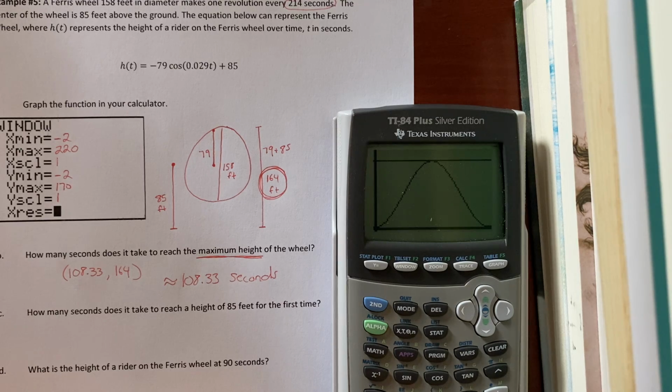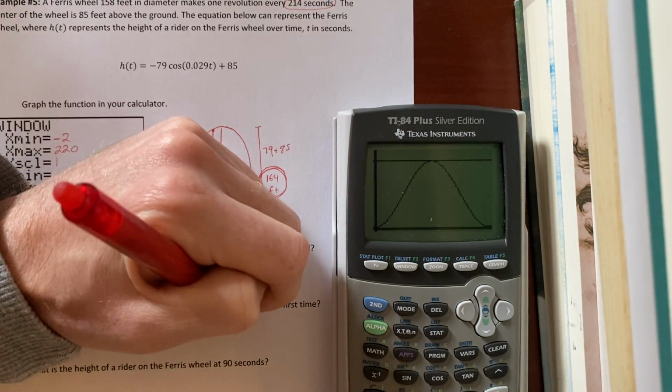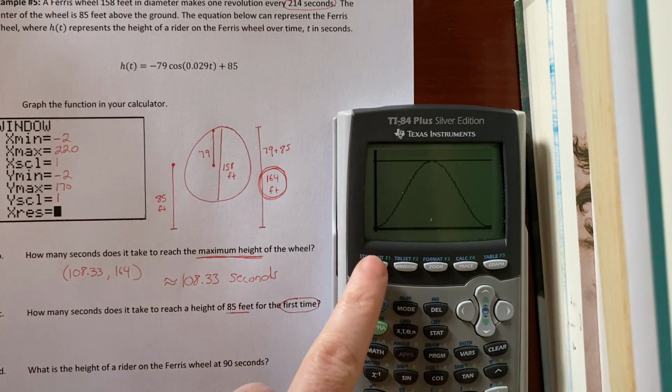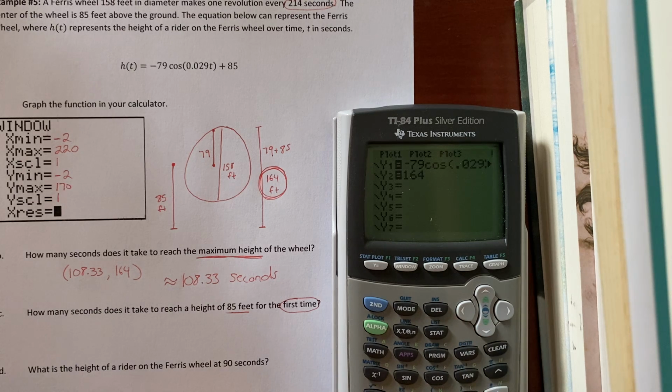Okay, how many seconds does it take to reach a height of 85 feet for the first time? Right, 85 feet for the first time. So if we go to y equals, I'm going to change this 164 to 85. Make sure you delete that 4. All right, and then I'm going to press graph. Should be the same picture, except now instead of being at the maximum height, it's going to be at a height of 85 feet.